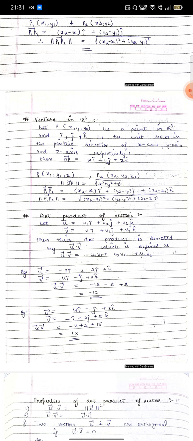Example: let u vector be equal to minus 3 i cap plus 2 j cap plus k cap and v vector be equal to 4 i cap minus j cap plus 2 k cap. Then the dot product of u vector and v vector is equal to minus 12 minus 2 plus 2. Then by solving we will get minus 12. Now take another example.